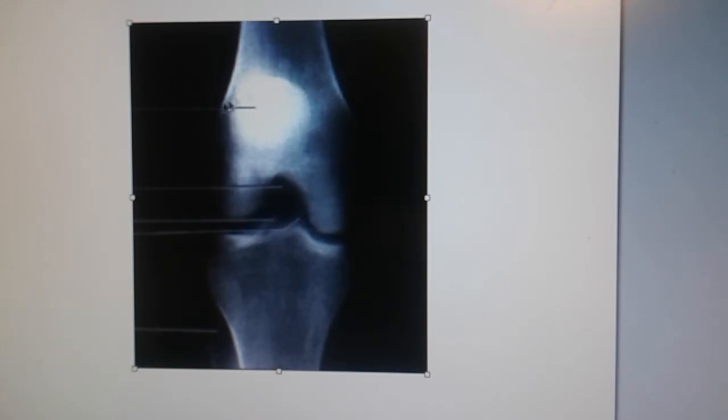And again, you can tell there's no rotation by the superimposition of the tibia and fibula head. And you want to see the trabeculae and soft tissues.